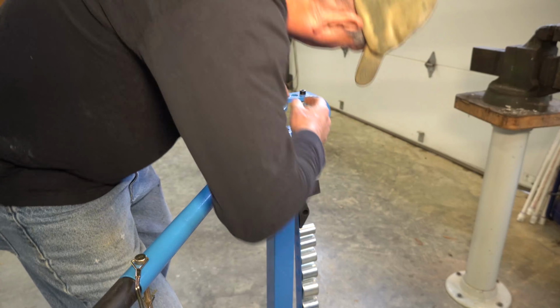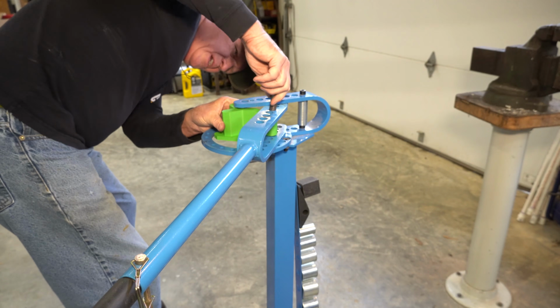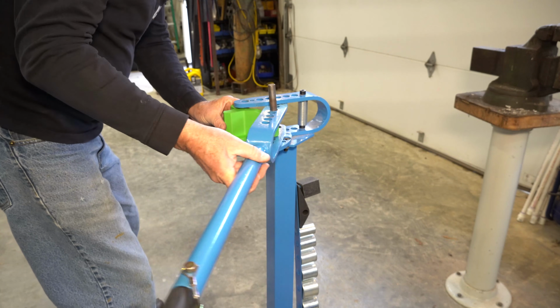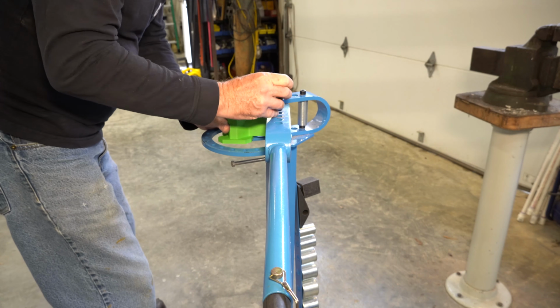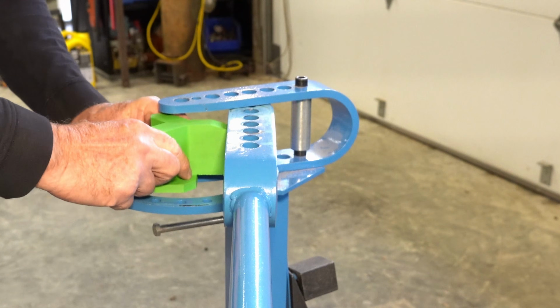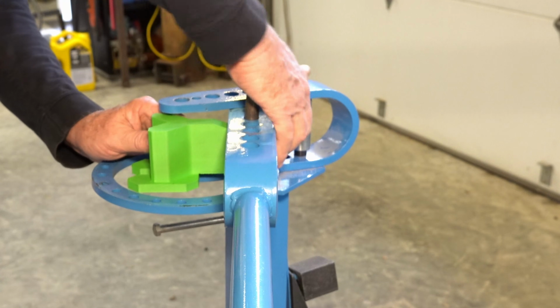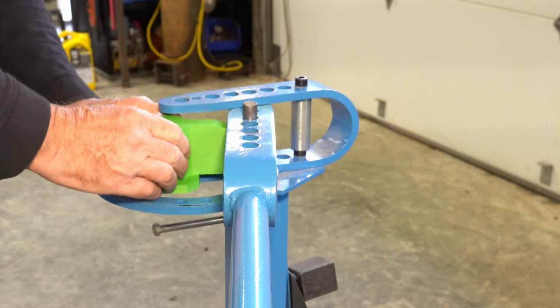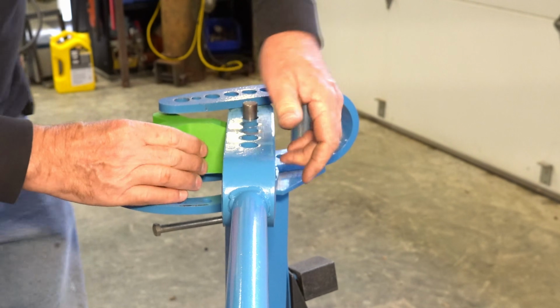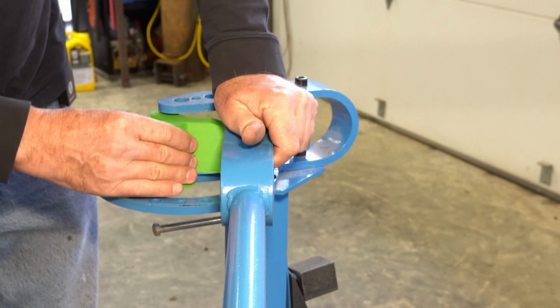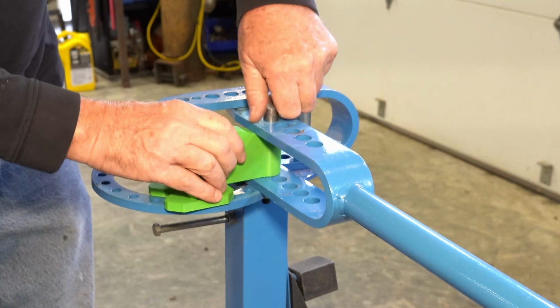Made some slight changes, so I'm not sure if everything is going to line up exactly right. I may have to do some modifying. I think I do have to modify right there. Yeah, that's going to need to be modified. All right, see where I got to modify this here.